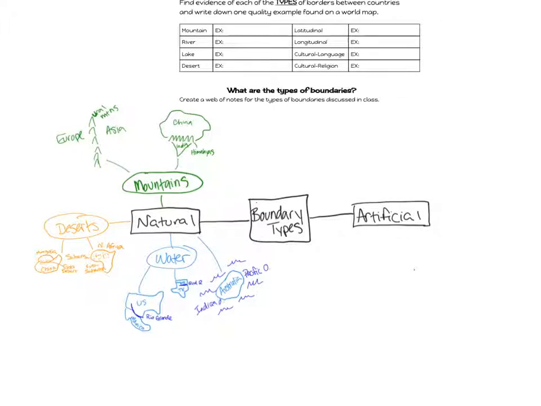All right, let's do artificial. So artificial just means that it's dealing with people. Natural borders are things that are naturally occurring in the world, right? People don't really have anything to do with rivers or mountains or deserts, right? But on the right-hand side with the artificial borders, it's usually dealing with people, okay? It's borders that people are going to put there for different reasons, okay? So we're going to look at 3 different types.